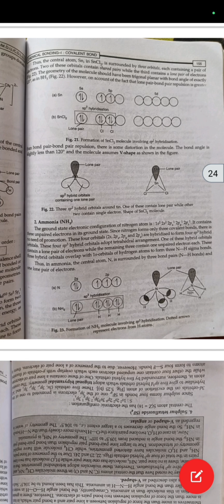Thus, the central atom Sn in SnCl2 is surrounded by 3 orbitals, each containing a pair of electrons. 2 of these orbitals contain shared pairs while the third contains a lone pair of electrons. The geometry of the molecule should have been trigonal planar with a bond angle of exactly 120 degrees. However, on account of the fact that lone pair repulsion is greater than bond pair repulsion, there is some distortion in the molecule. The bond angle is slightly less than 120 degrees and the molecule assumes a V shape.